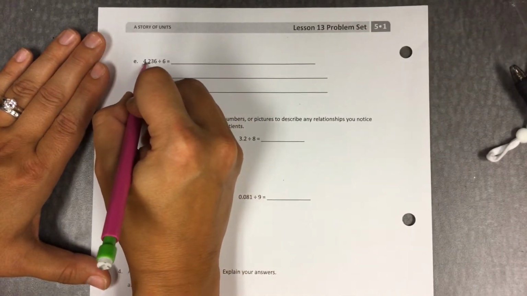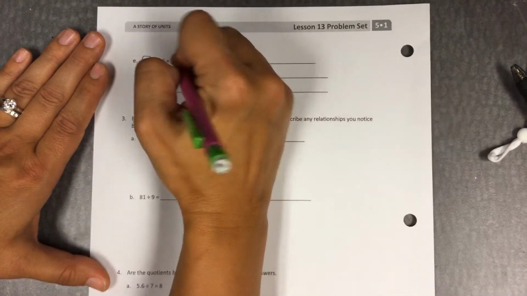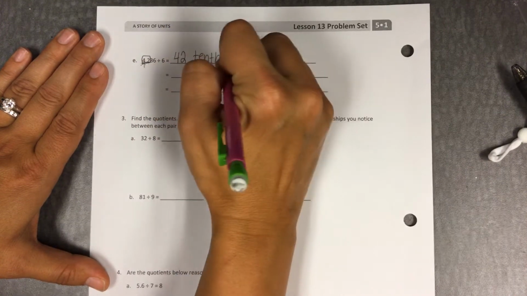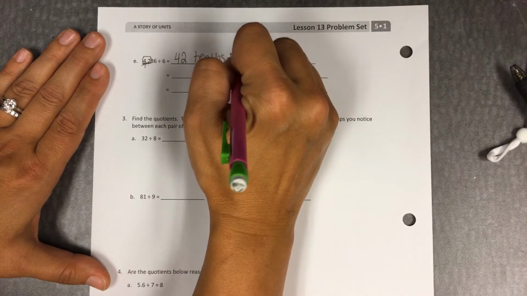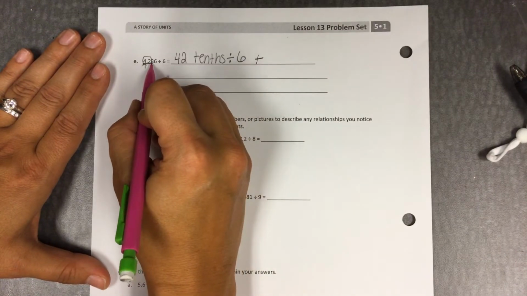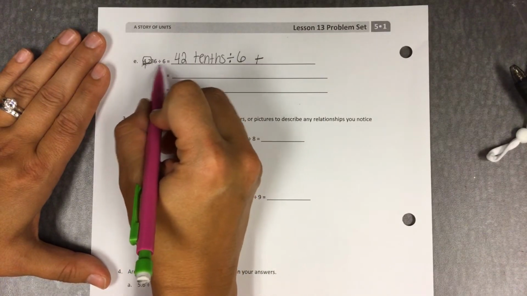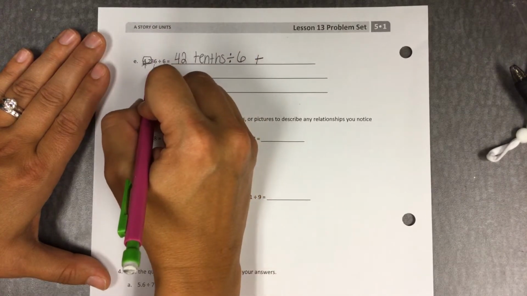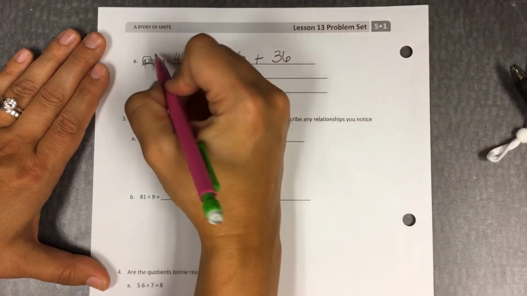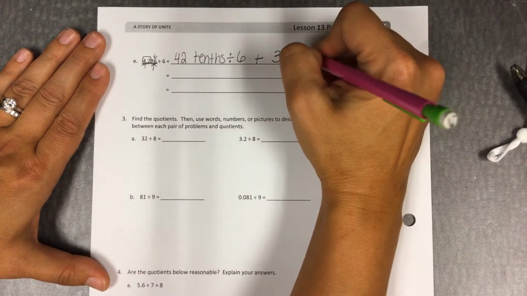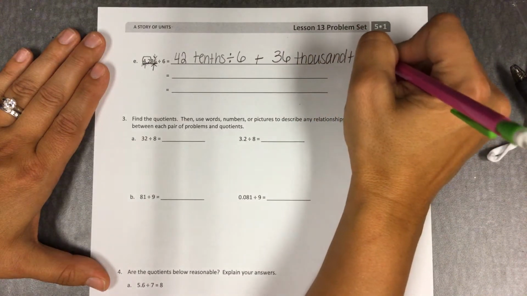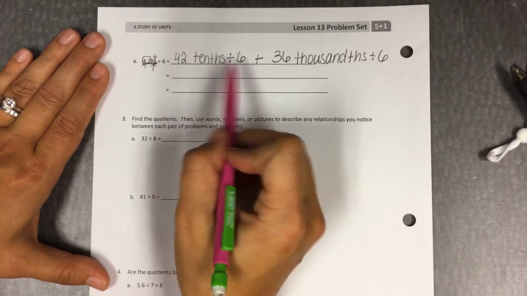So that is where I'm going to move in, and I want to use this 42. So I've got 42 tenths, and I'm going to divide that by 6, okay? Then I'm going to add, and I'm going to look here. Well, if I do 3 divided by 6, again, that's not going to be a nice number to divide. So I'm actually going to take the whole entire thing, that 36, and because of where that 6 is, that's actually the thousandths column. So I'm going to do 36 thousandths divided by 6. Okay, so now I can go ahead and solve this.